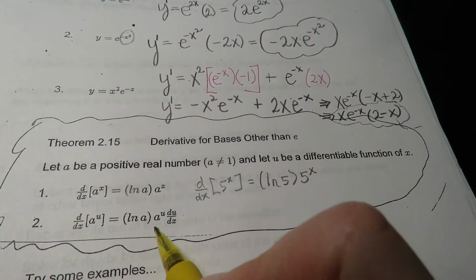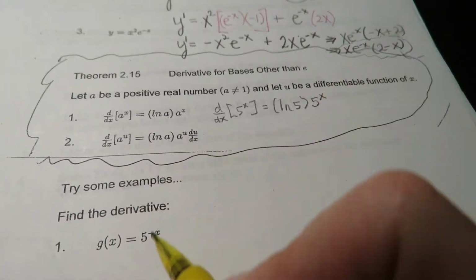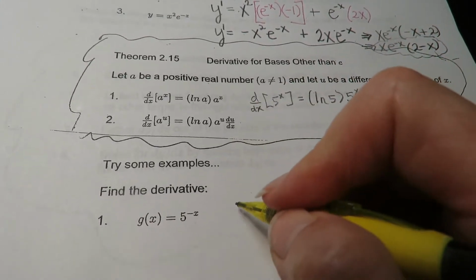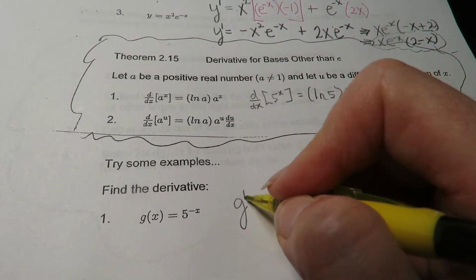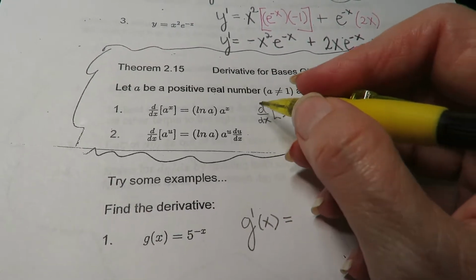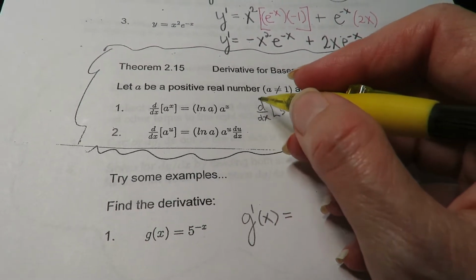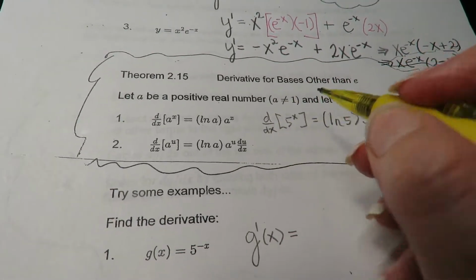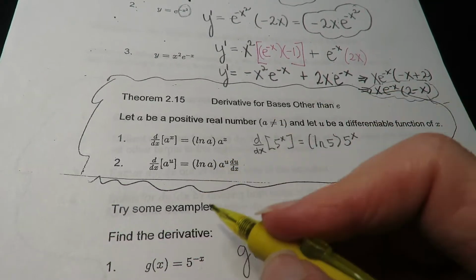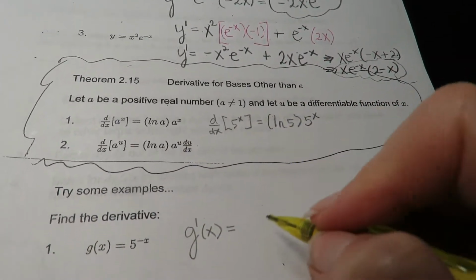Now the second part is just saying, well, what if you had a composite? So like, for instance, this one's a composite. So it's just a little more complicated, but very similar. Sometimes I write it like this, sometimes I write it like this. This is more of an action, like this says I'm taking the derivative of that. Alright, so if we do this one, you can see it's still ln of the base, so the base is still 5 in this example.